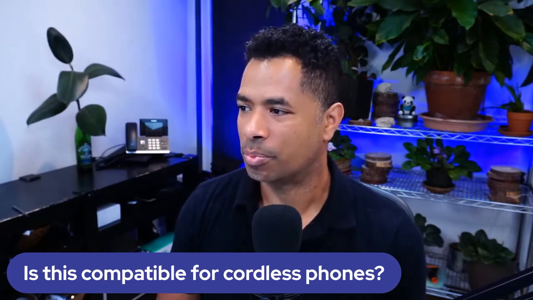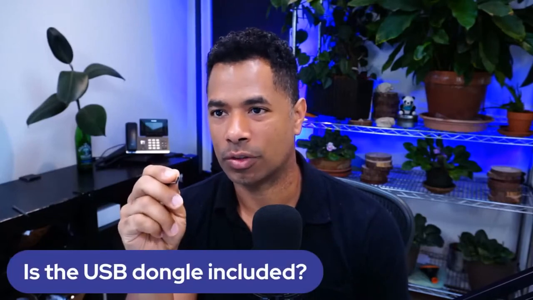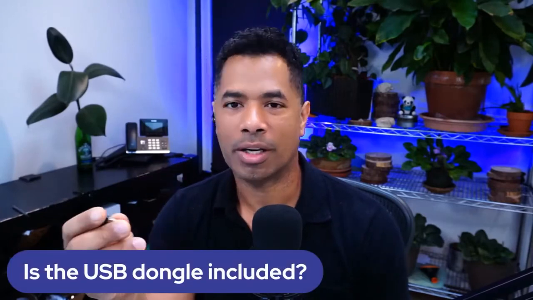Is the USB dongle included? Yep. With the Voyager Focus UC, you do get the dongle included. And as I've mentioned before, the dongle is essential. It is essential if you want optimal audio quality with your communications when using the Voyager Focus UC. The dongle, and let me explain why that is.